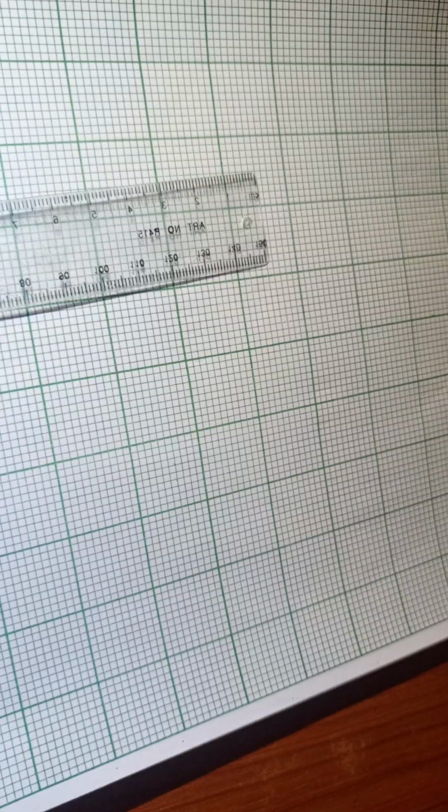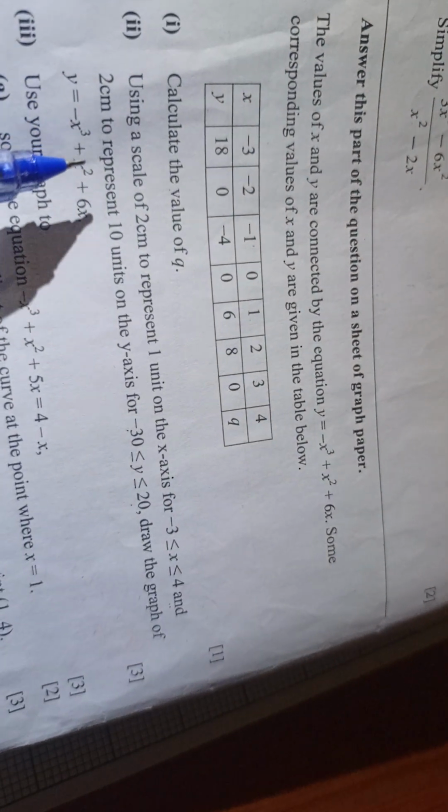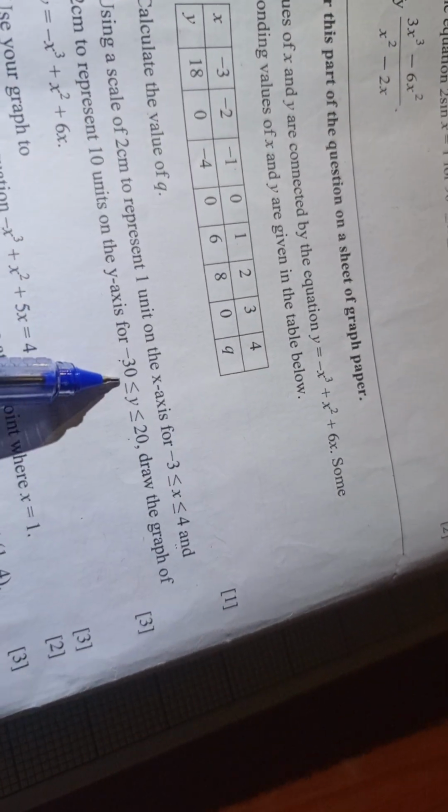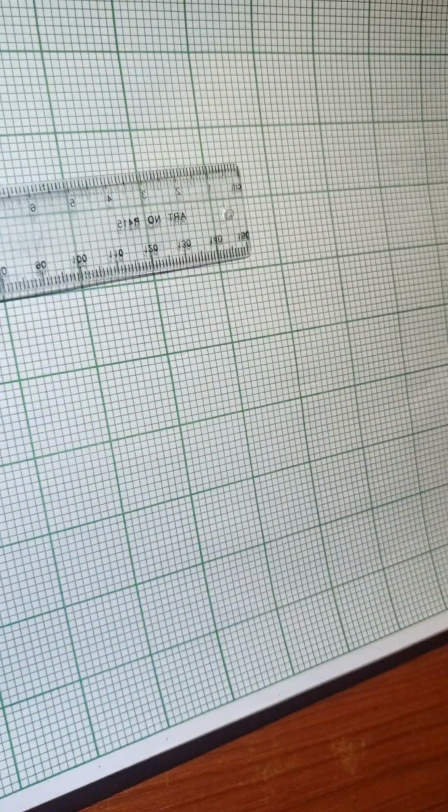Then again on the y-axis, 2 centimeters represents 10 units, which means from negative 30 to 20. So I'll just draw a line here.